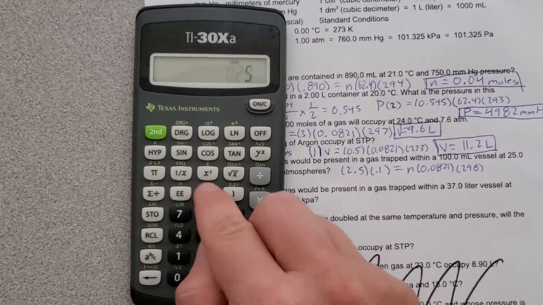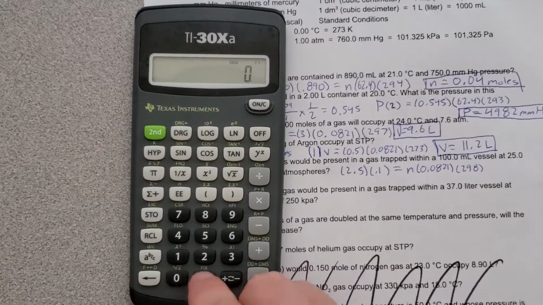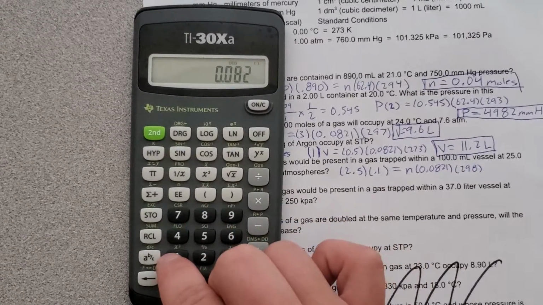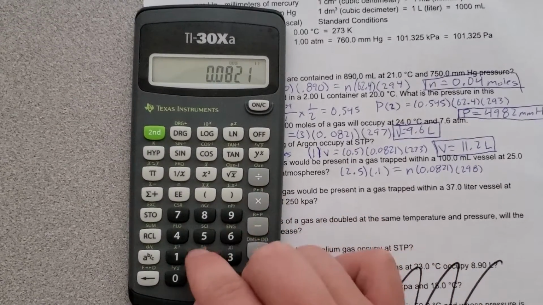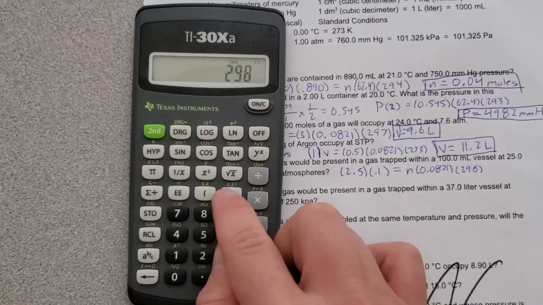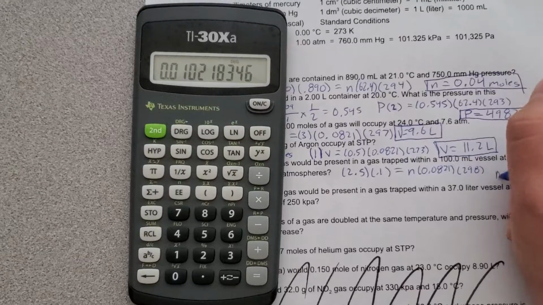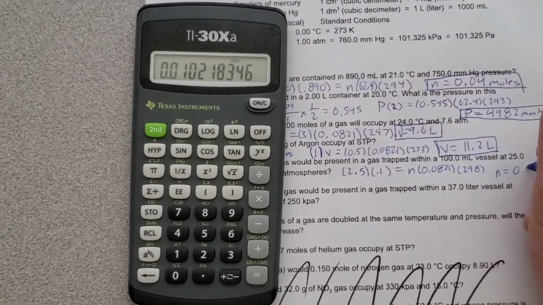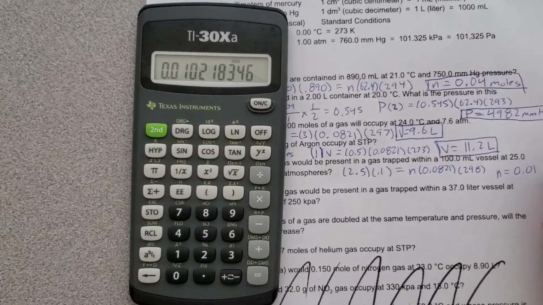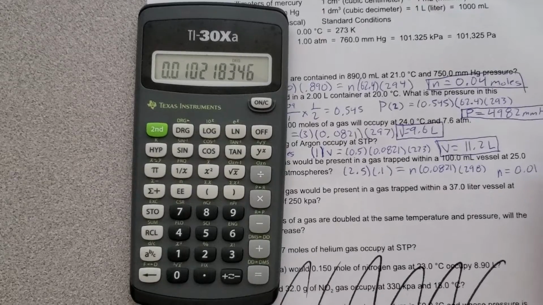Divided by, in parentheses, 0.0821 times 298. Close parentheses, hit enter. Number of moles we get, 0.01 moles.